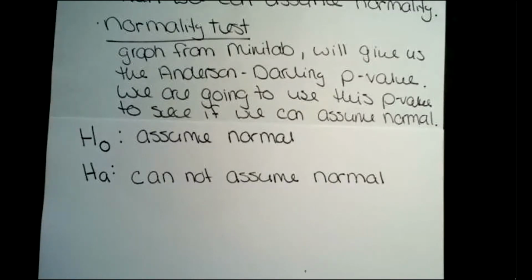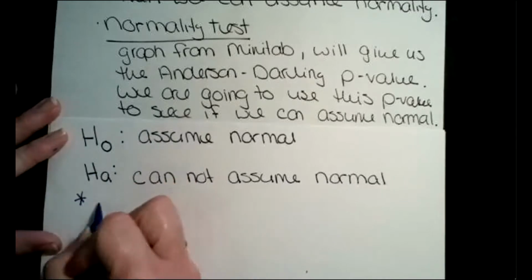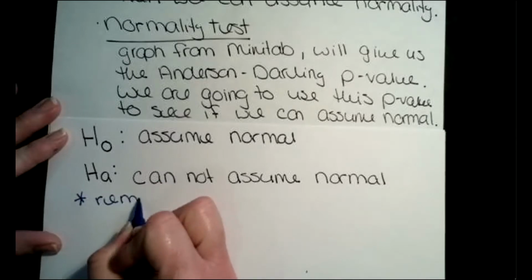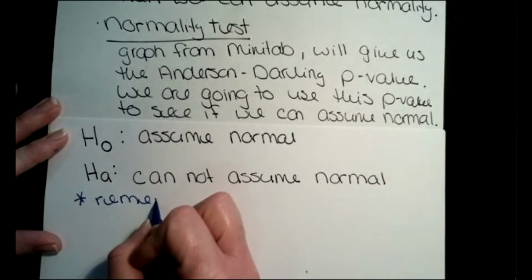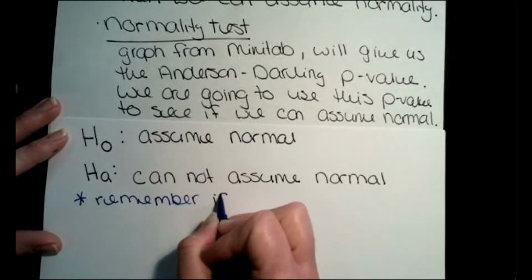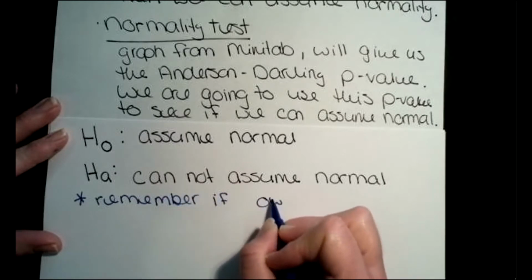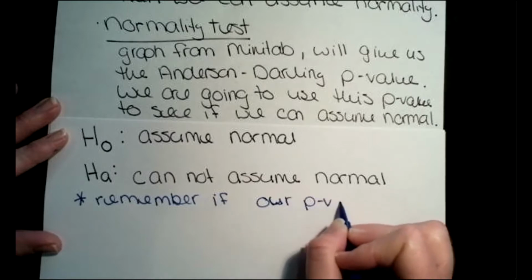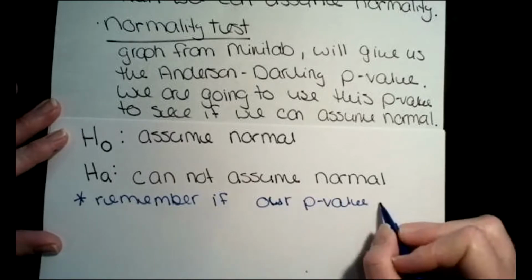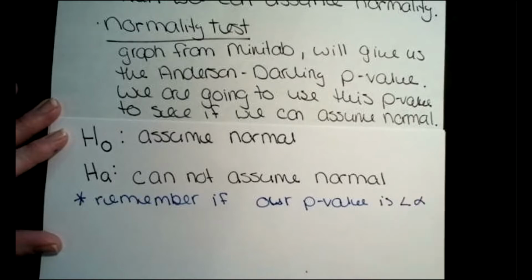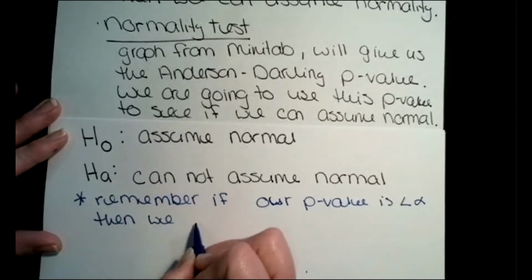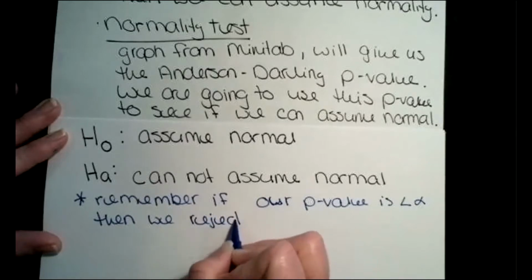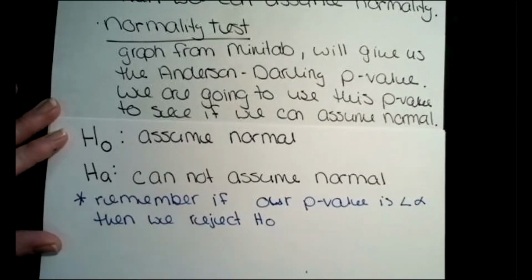And what I want to remind you of is, and I'm going to write it here, how we went about this when we were in Stat 1: if our p-value is less than our alpha, then we reject our null hypothesis.